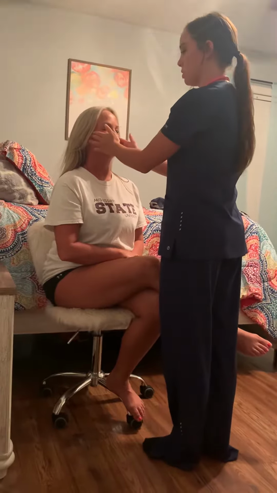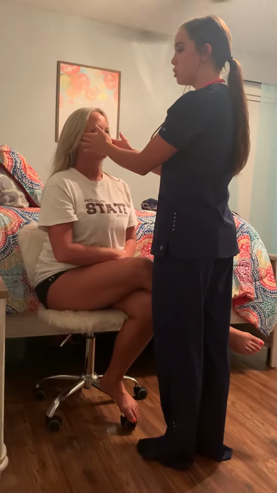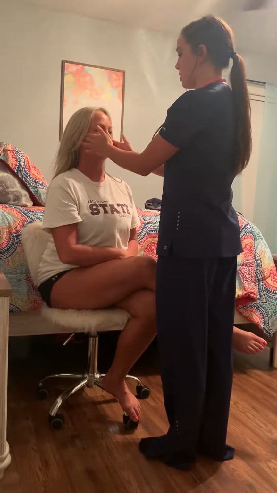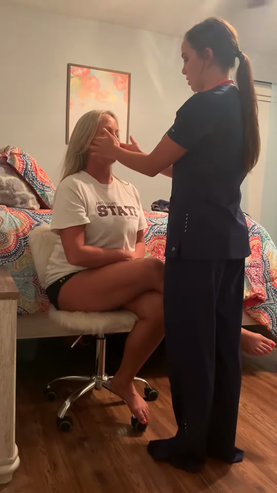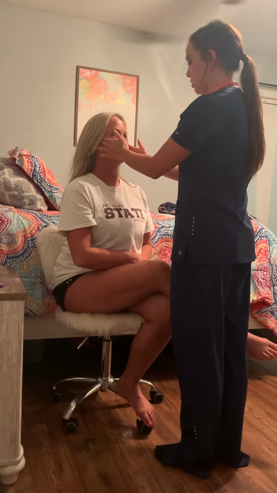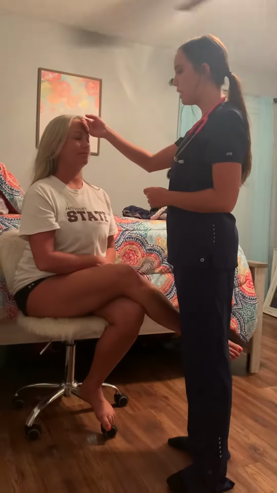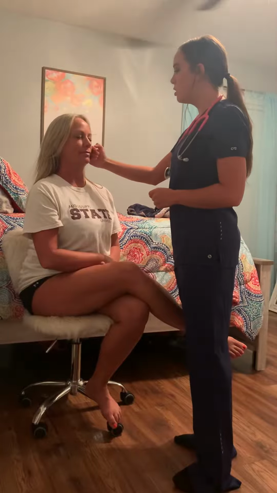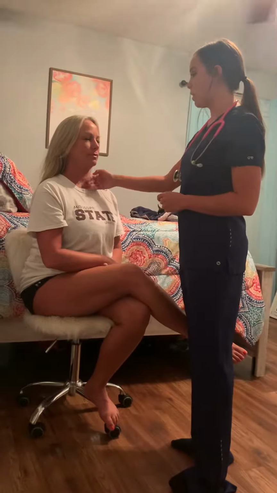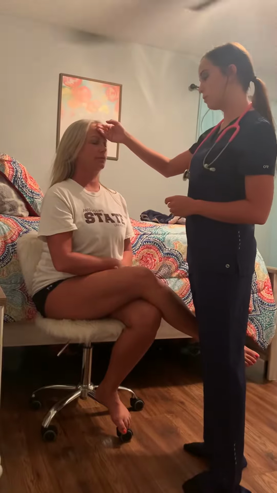I'm going to assess her temporomandibular joint for range of motion, crepitus, and tenderness. Can you open your mouth and close? And was that tender at all? And can you clench your teeth? And that is assessing her masseters. Can you smile? Can you frown? Can you puff out your cheeks? Raise your eyebrows? And close your eyes really tight. Okay. I'm also going to palpate for temperature, moisture, texture, and tenderness. And she is warm throughout.